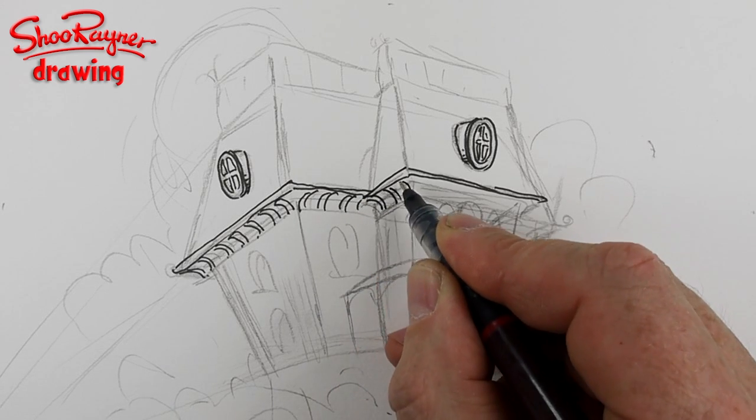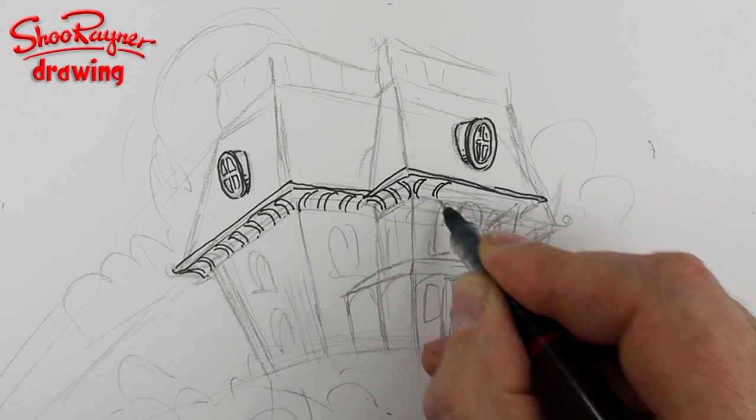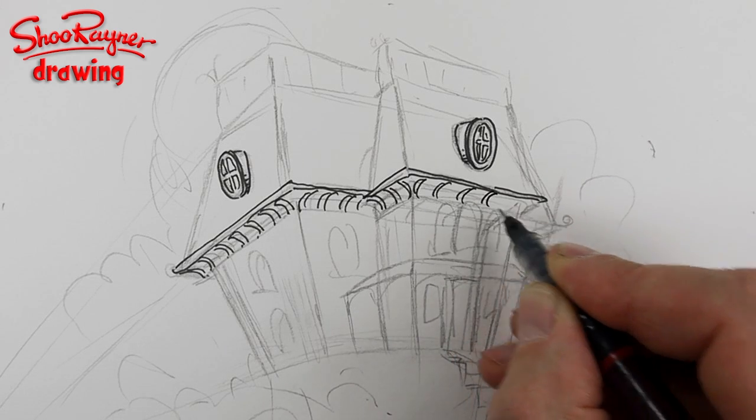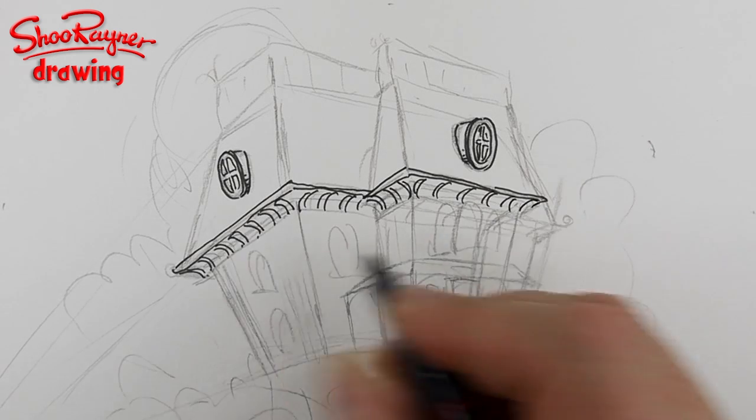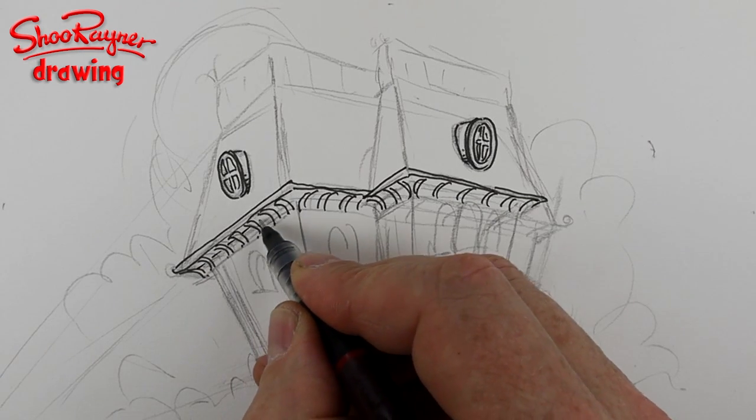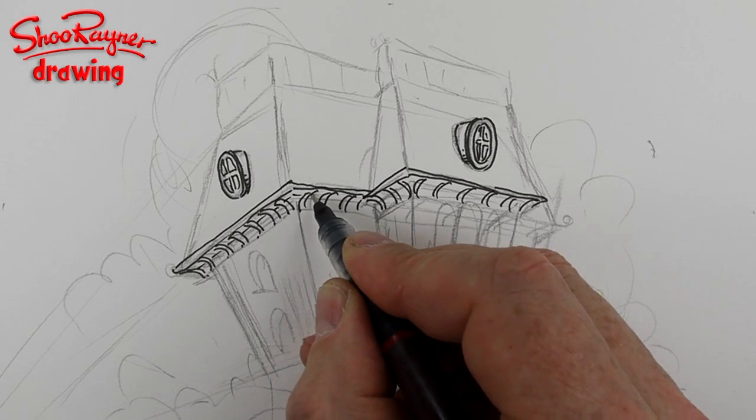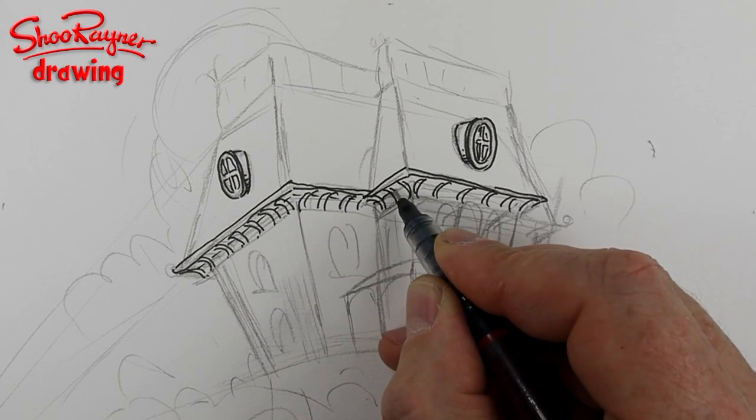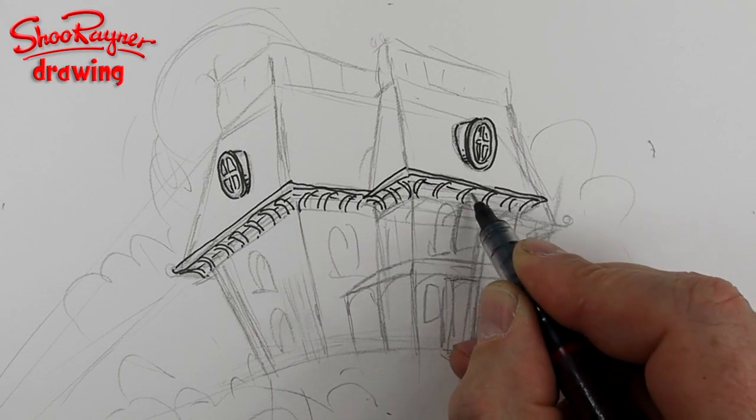It's the eaves, and these are bits that support the roof up from the eaves, and they make it look that bit more pretty, or is it scary?